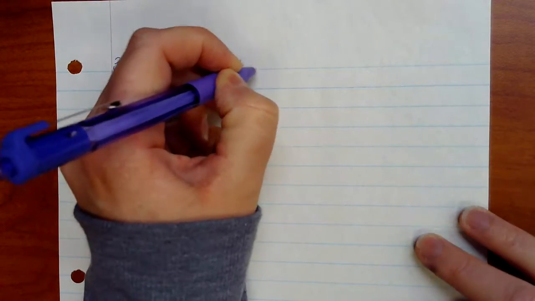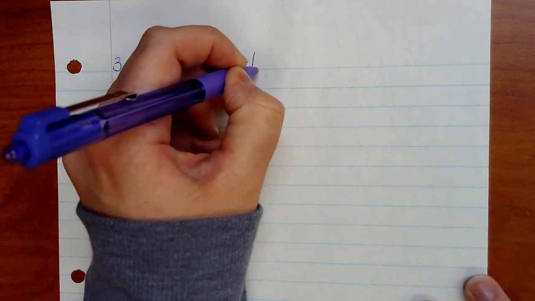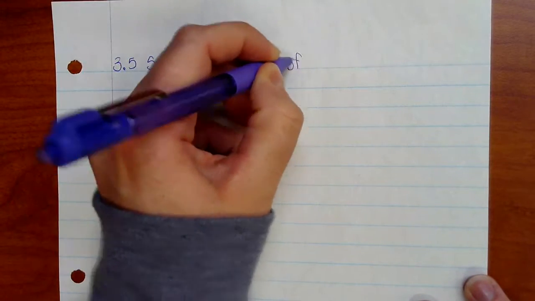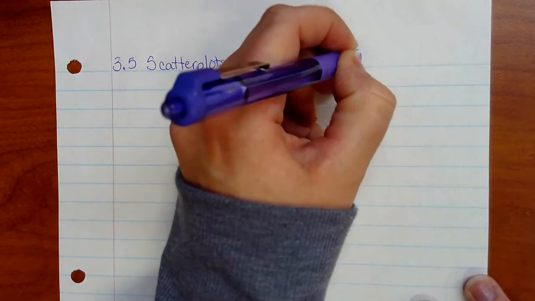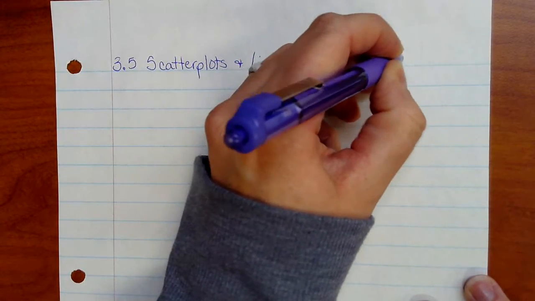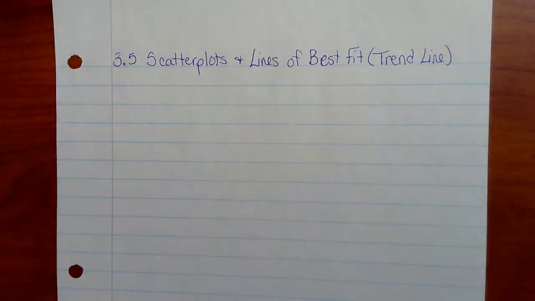grab one from me. All right, today we are covering section 3.5, and it has to do with scatterplots. And we're going to call them lines of best fit. Basically the line of best fit is called a trend line. And a lot of today is just going to be vocab.